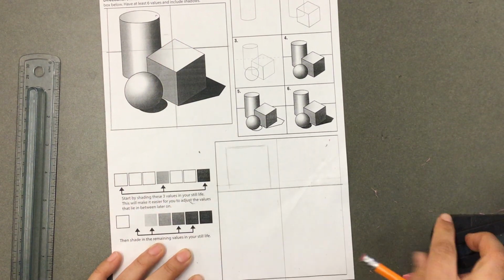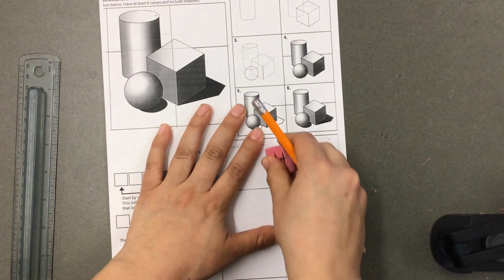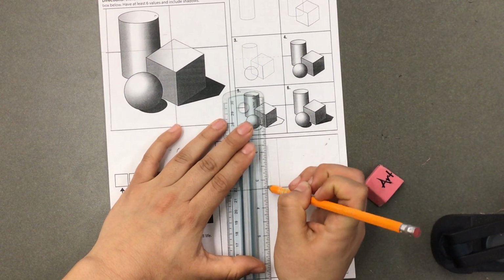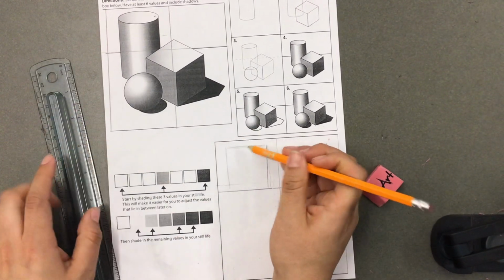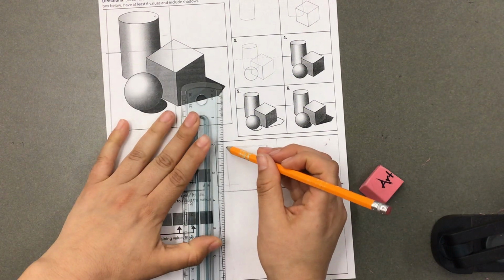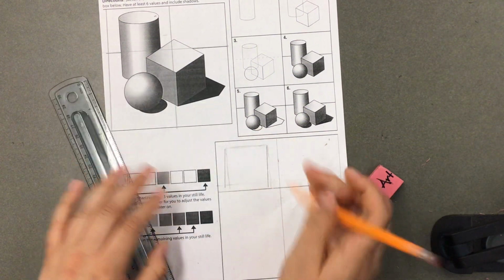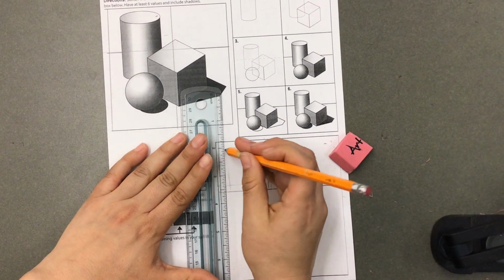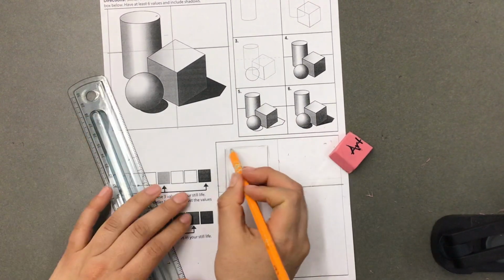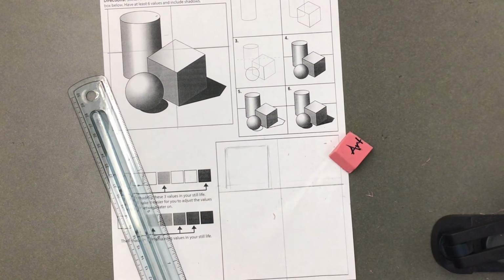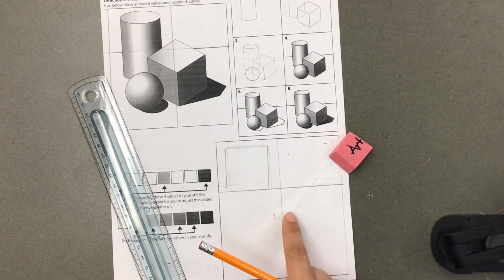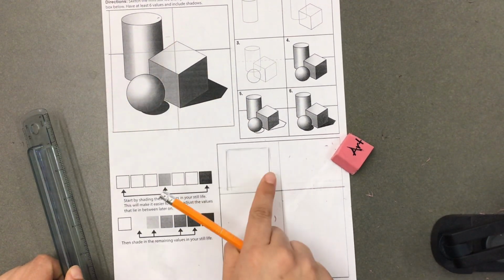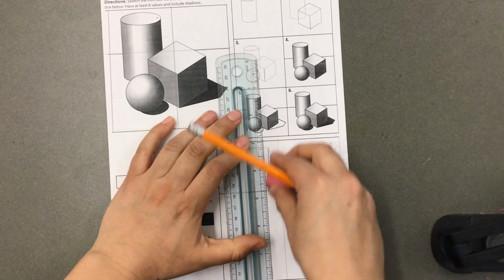So I'm going to redraw it a little bit more to the left. Okay, so we have this square, and again, there should be this gap that looks roughly the same size as the one in the photo.